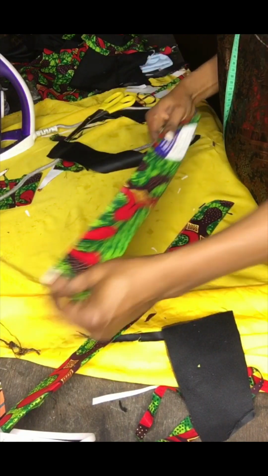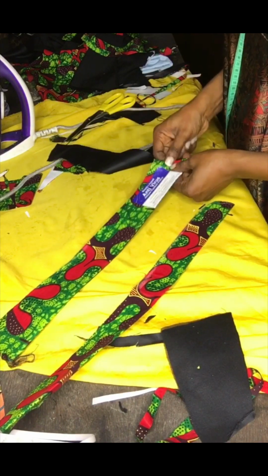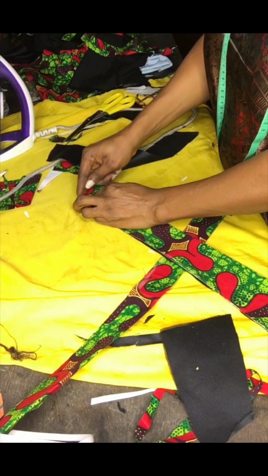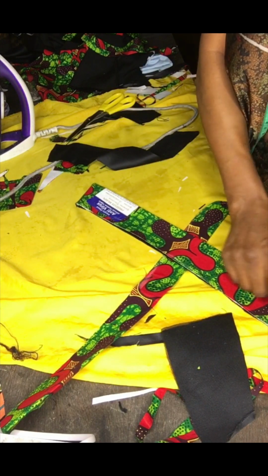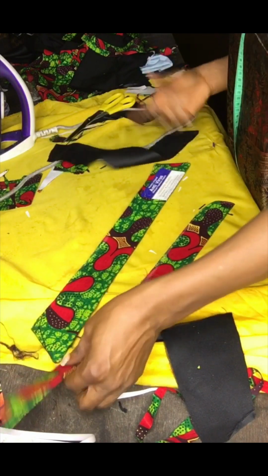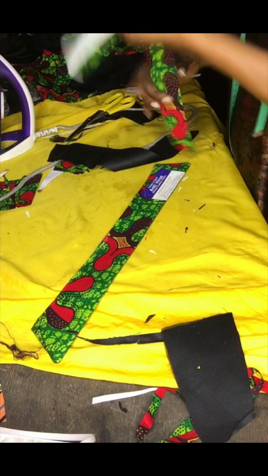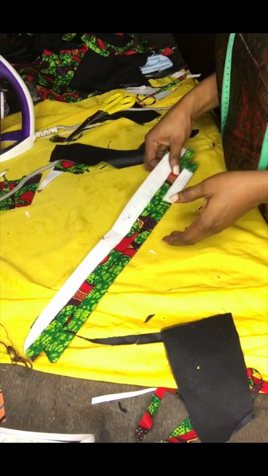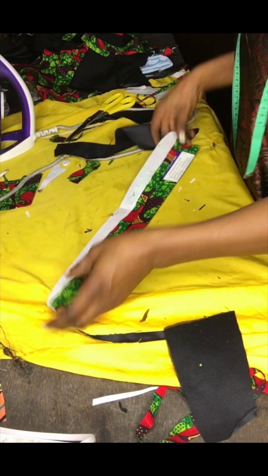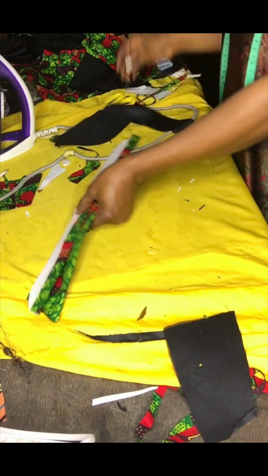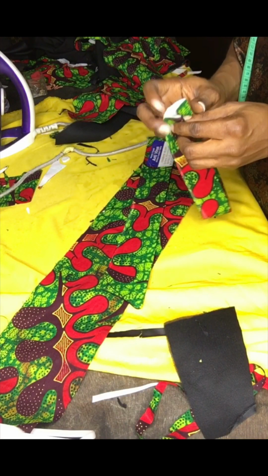And I'll trim out the excess. Now some people will sew on the whole edges, but in this particular tutorial I will now sew. So this is the other part of the collar. You now place it on top. I think you can see how beautiful it's looking. Our collar is coming out very beautiful.